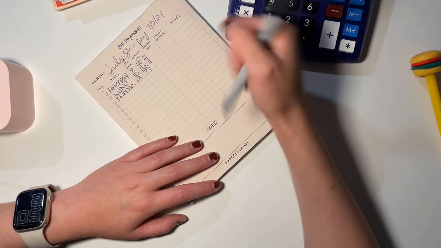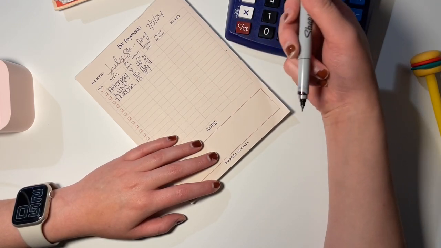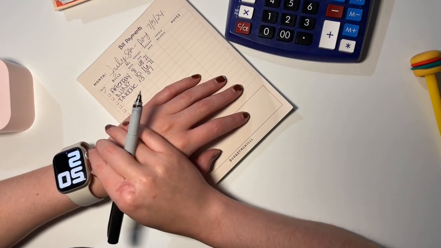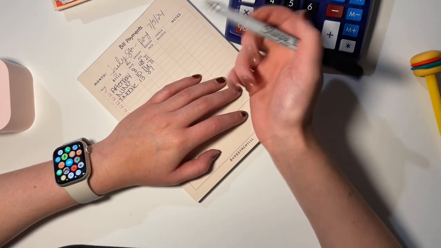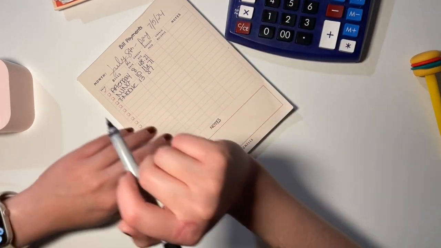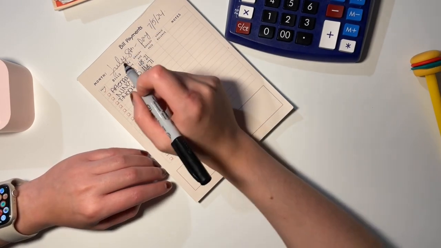So my phone bill used to be $70. They added $5 to that, so $75. And then I added the Apple Watch to the service, so it was an extra $10 when I first signed up for it. But then they added $2 to it, so now my total bill is $87 when it was originally $75.